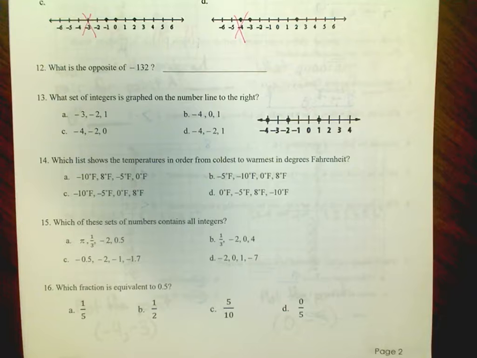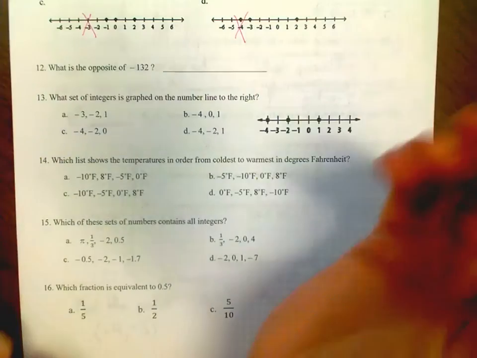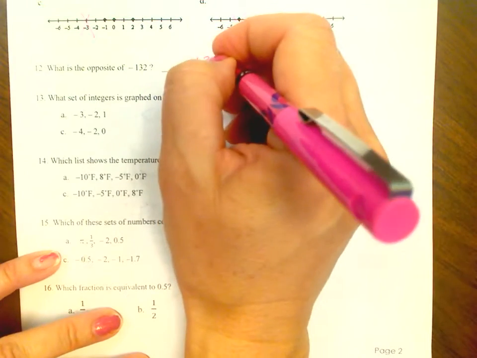Number 12. What is the opposite of -132? Opposite of a negative is your positive, 132.